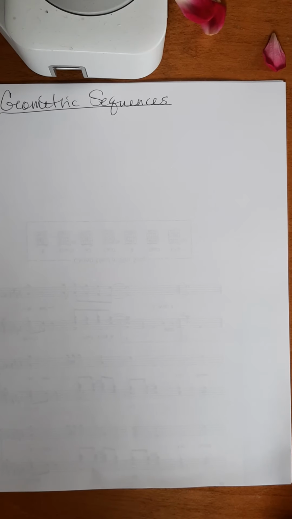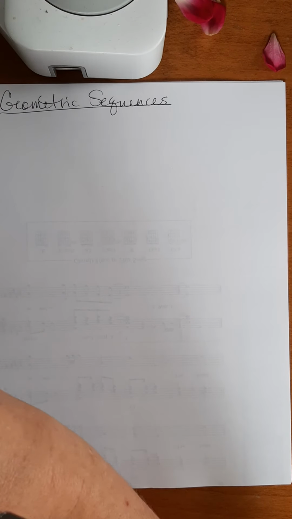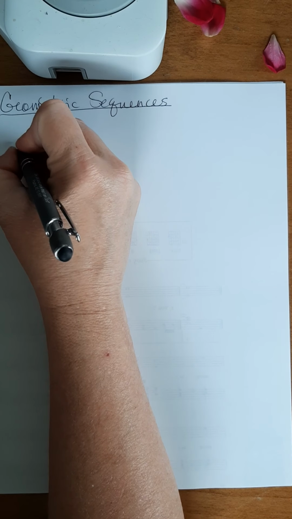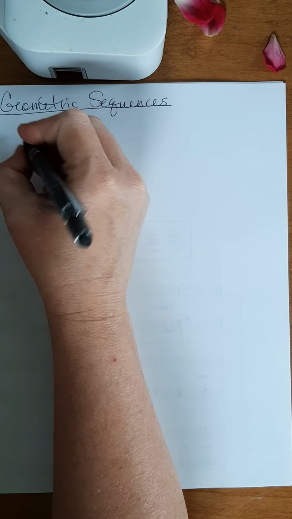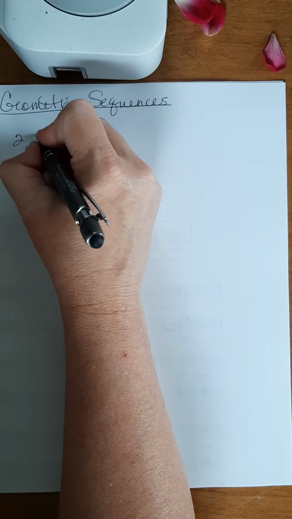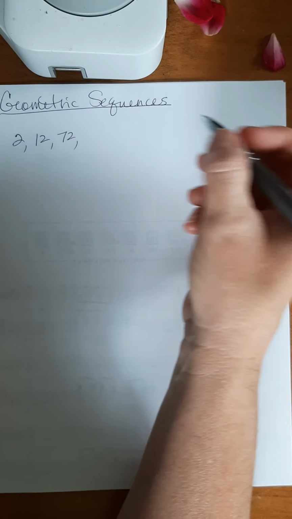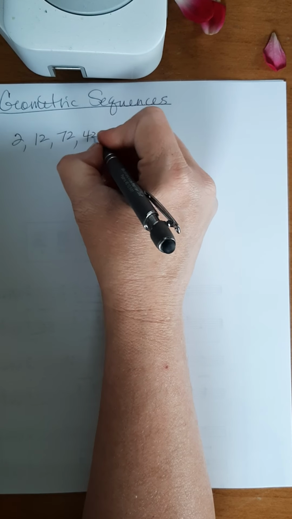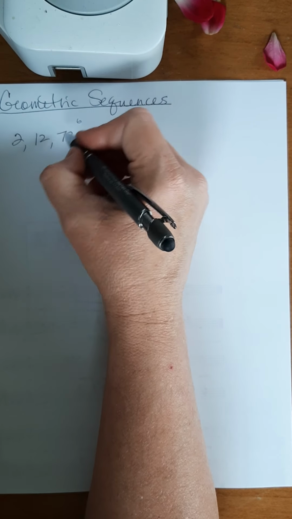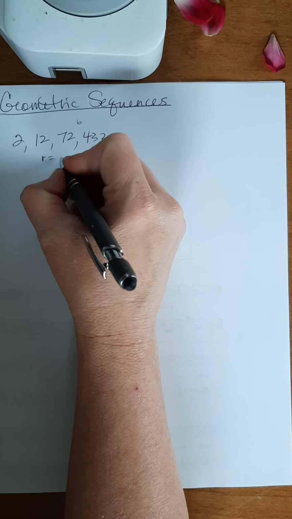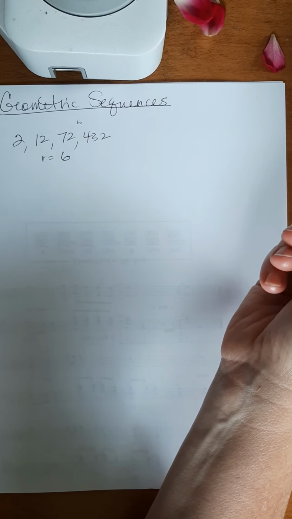Geometric sequences. Well, geometric sequences are sequences, series of numbers, that you're multiplying by the same number every time. Like, let's say if I did maybe 2 times 6 times 6, and so forth. I think the next one would be 432. And your ratio is 6.